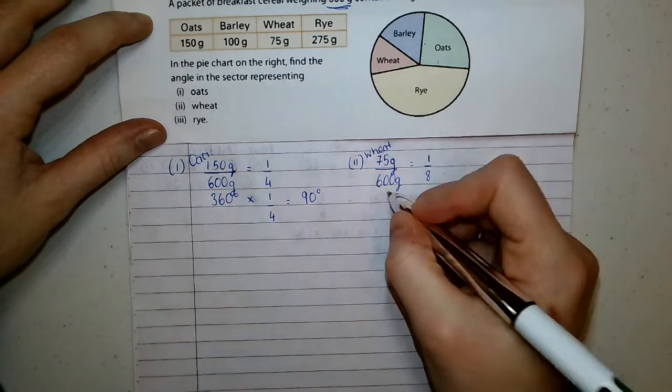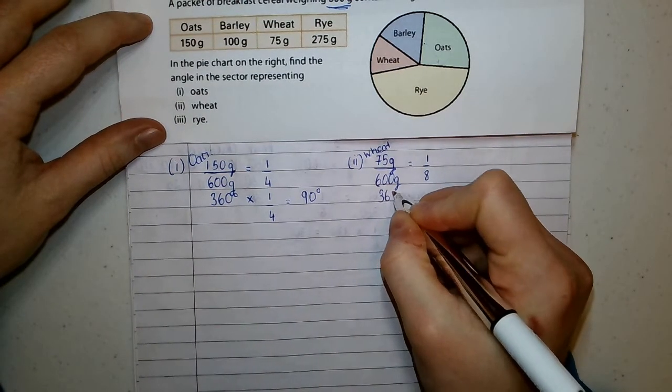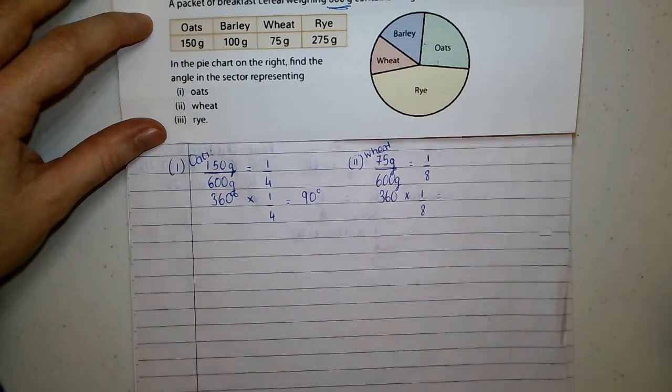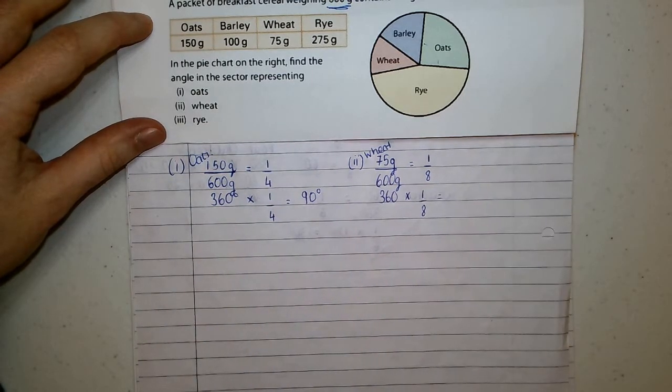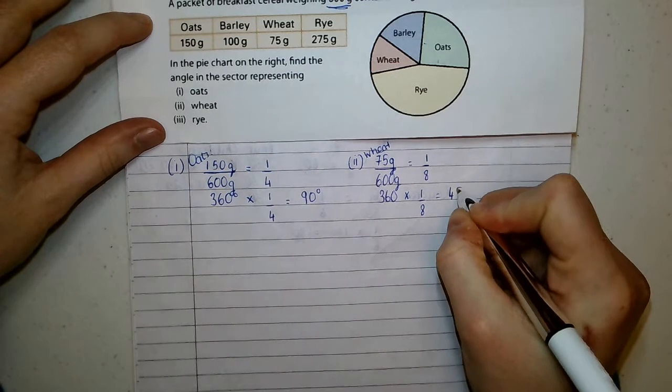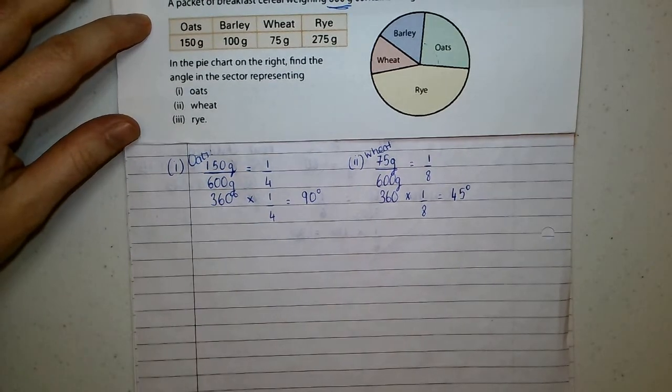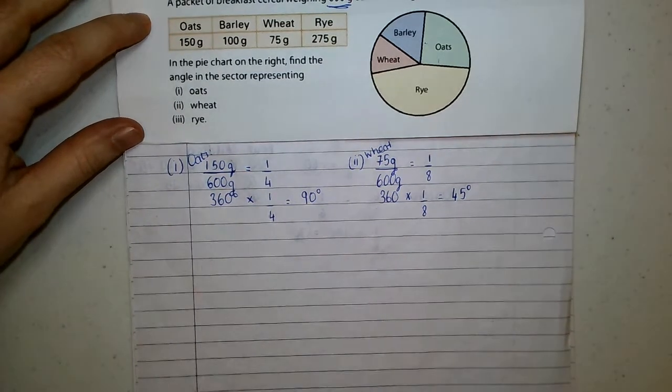So then we find 1/8 of 360. So you just multiply by 1/8. And when we do that, that will give us 45 degrees. Okay, so 45 degrees of the pie chart is made of wheat.